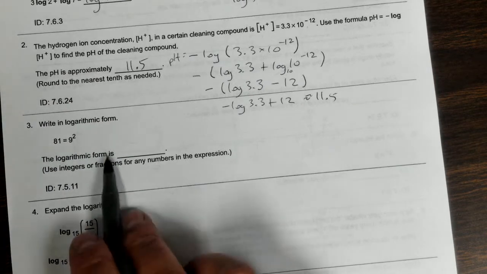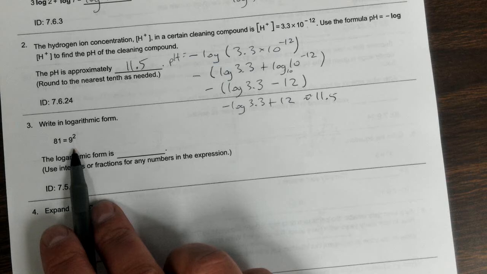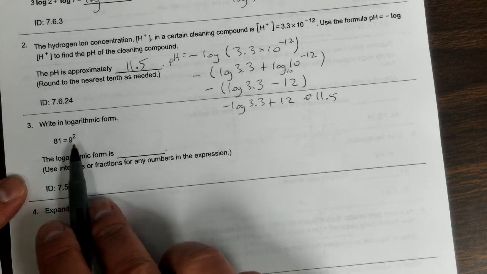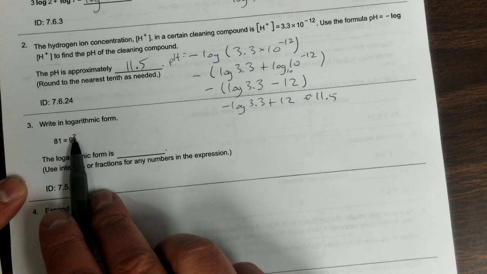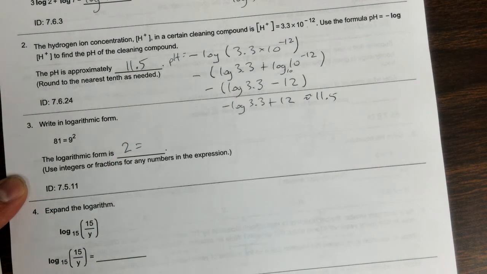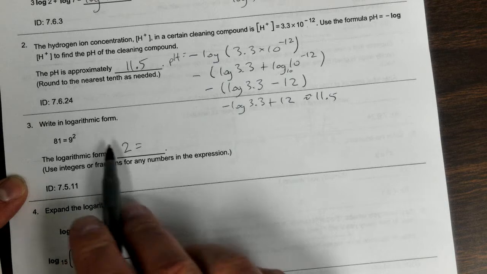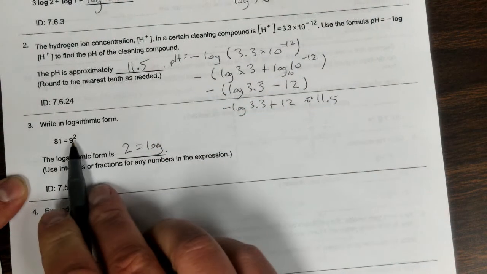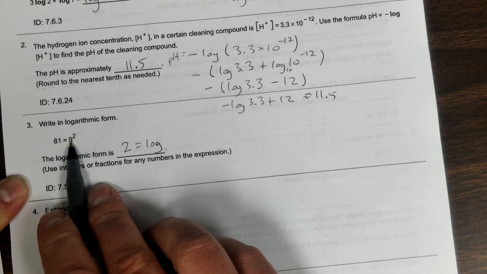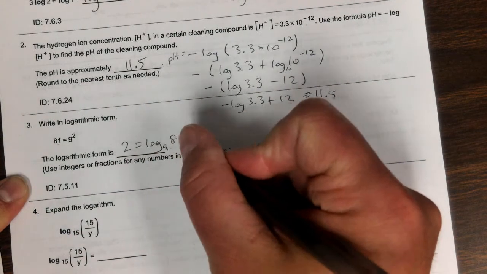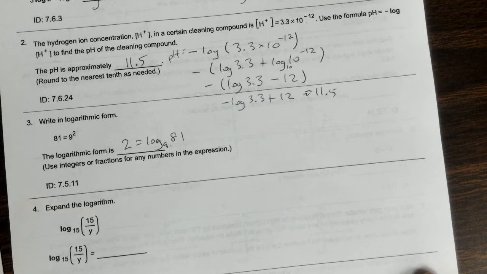Okay, the next one we just want to rewrite in log form. On this one, if 2 is your exponent, that's the number that gets set by itself. Then you put log, and the 9 is the base for the exponent, so 9 is the base for the log. Then you put your 81. So that's what you want there.